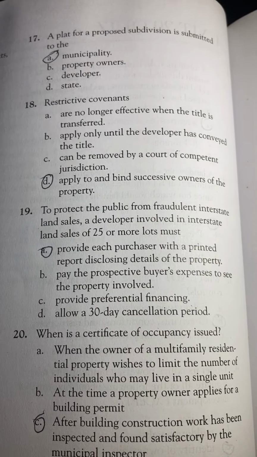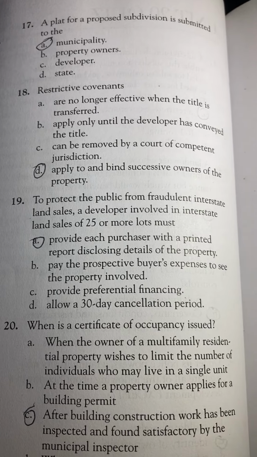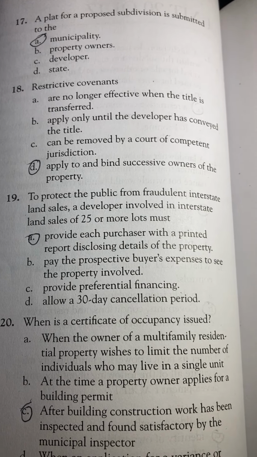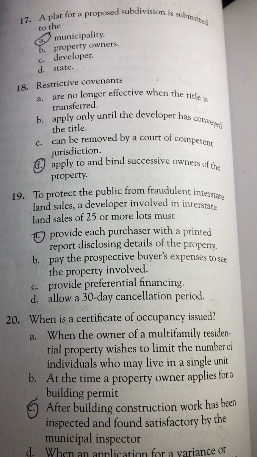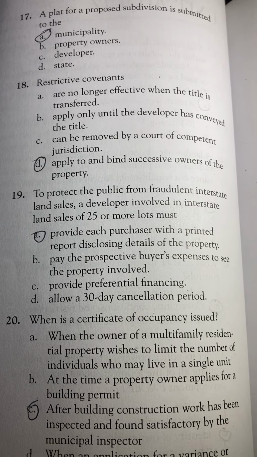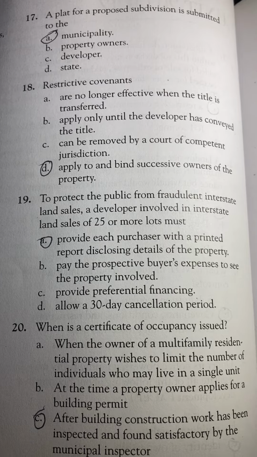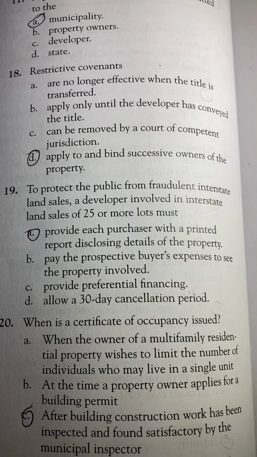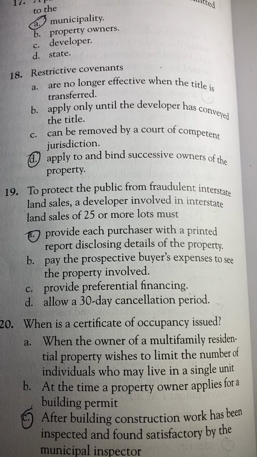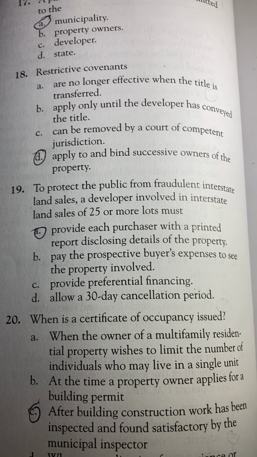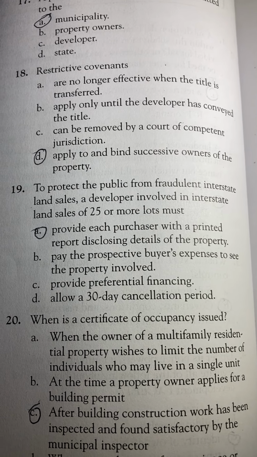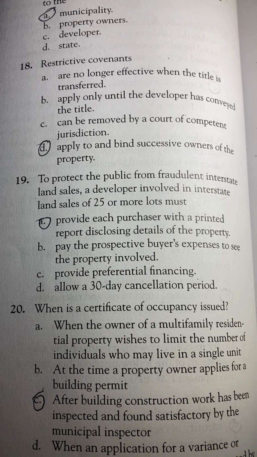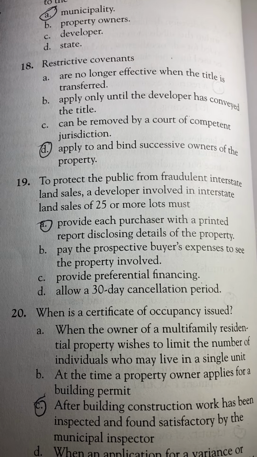Number 19. To protect the public from fraudulent interstate land sales, a developer involved in interstate land sales of 25 or more lots must A, provide each purchaser with a printed report disclosing details of the property. B, pay the prospective buyer's expenses to see the property involved.